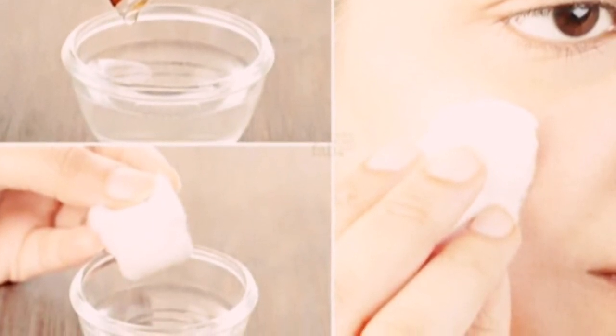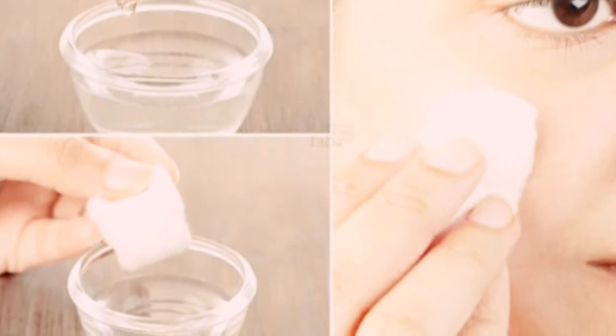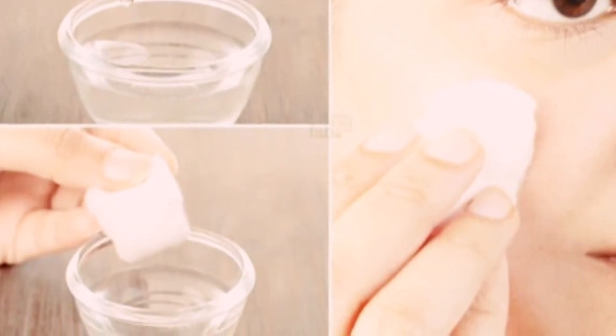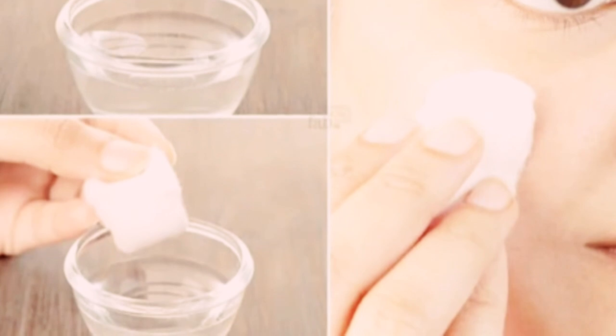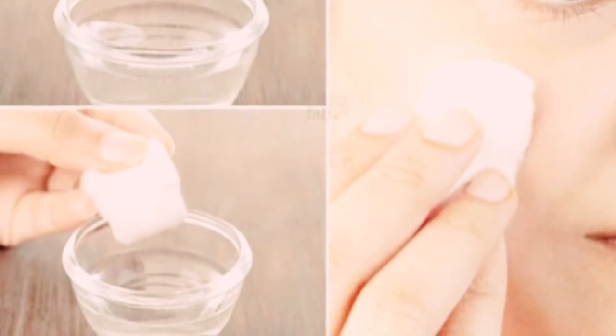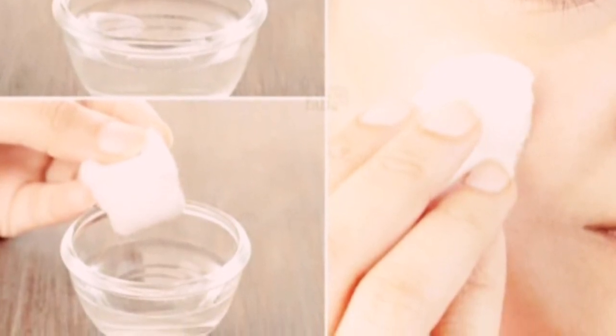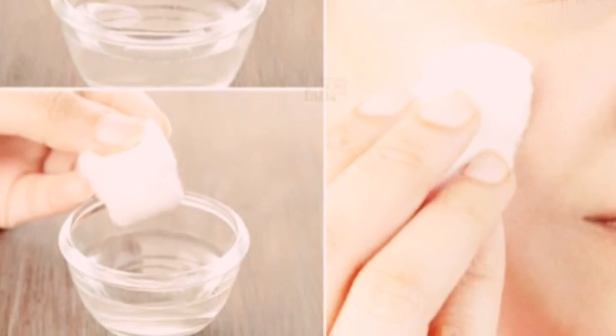For both these methods, please make sure that you are only applying the diluted or plain tea tree oil on the acne only. Do not apply it all over your face. Just apply it wherever you are having the pimples or the acne.